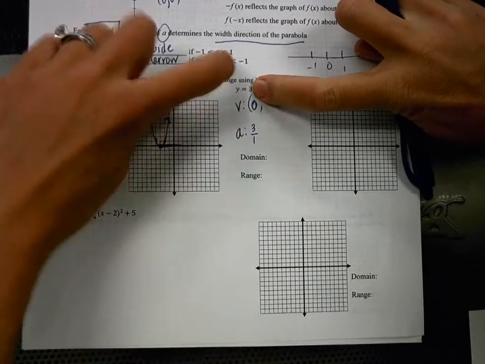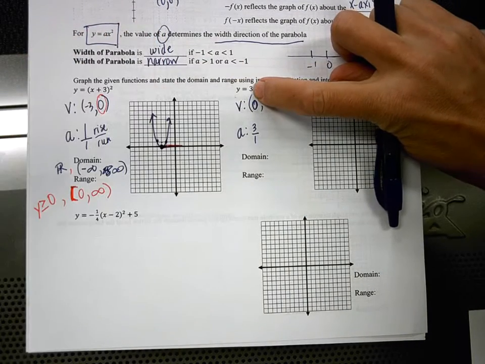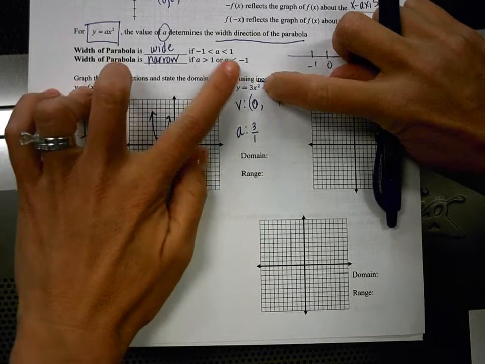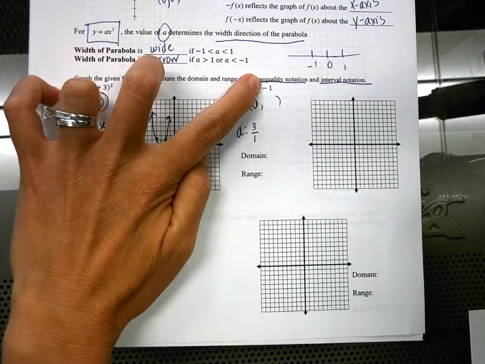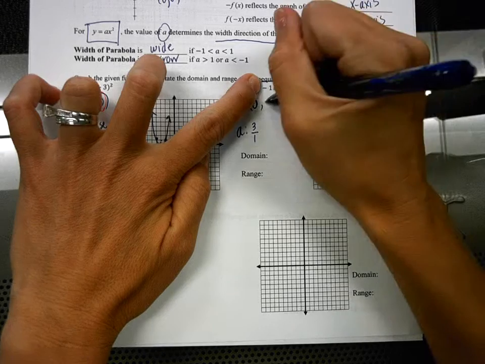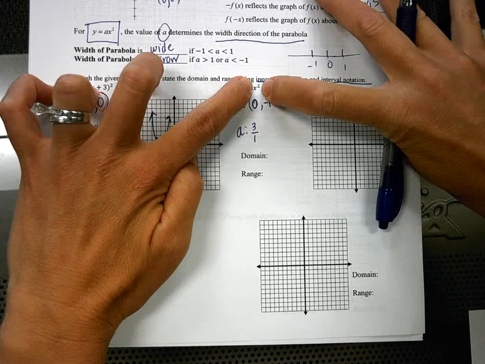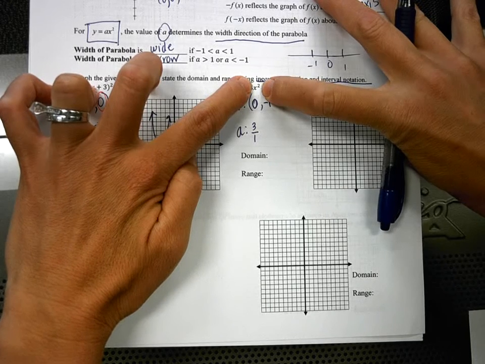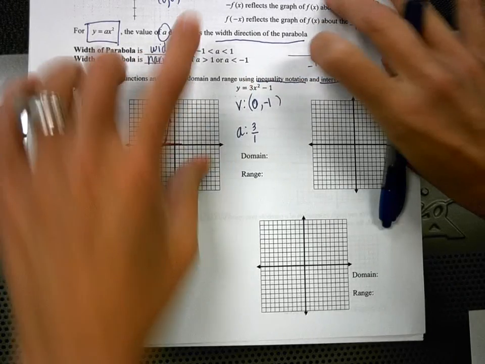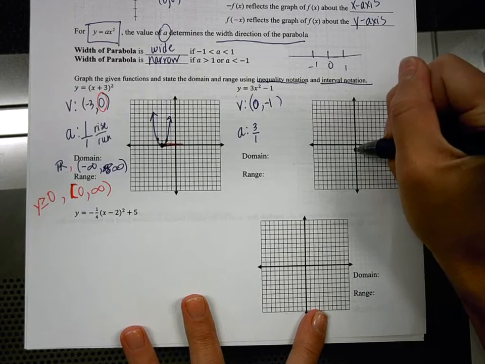So that 3 is not any part of the vertex. That only has to do with your a, and the a is only telling you your width and also your direction. The number here at the end that doesn't have an x with it, that's always the y value of your vertex. So therefore my y value of the vertex is -1. Now if you look at the x squared, do you see how nothing's being added or subtracted in parentheses there? If that's the case, then the x value of your vertex is 0. So when we plot this, we're going to go 0 on the x and then down 1 on the y. So I make my first point.